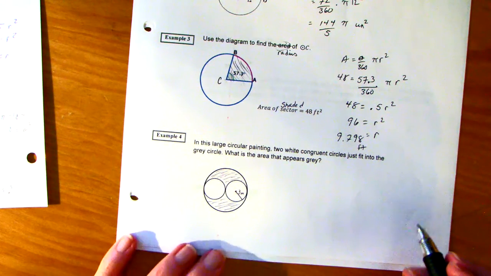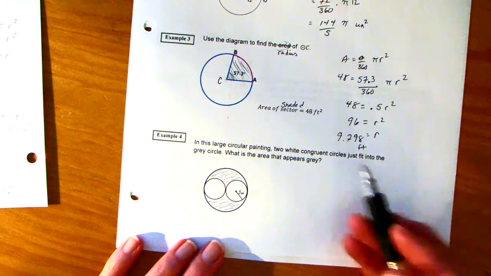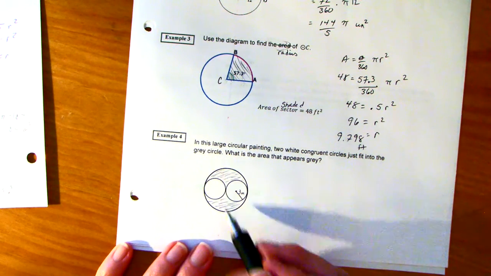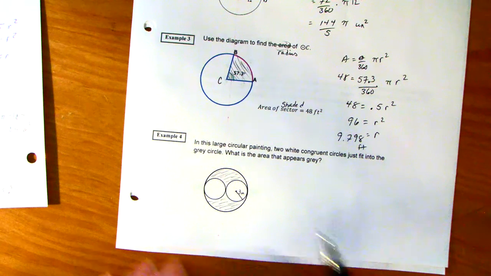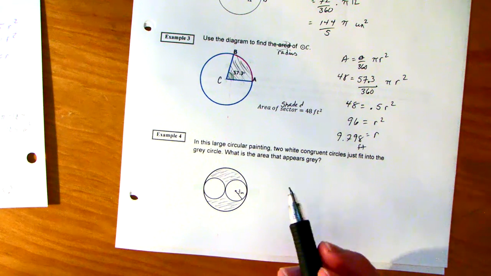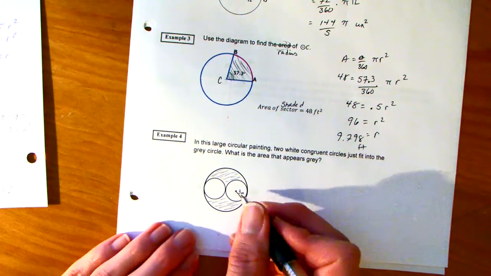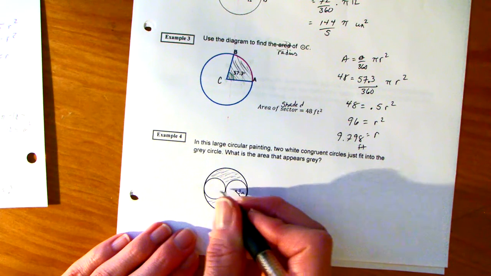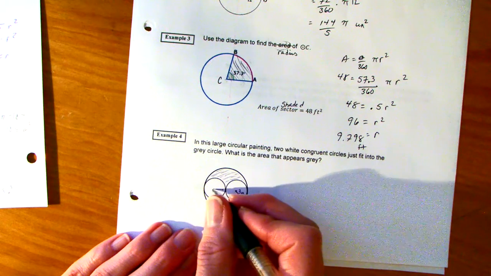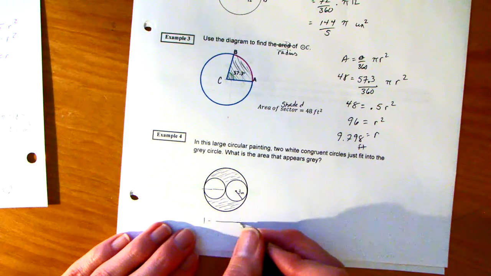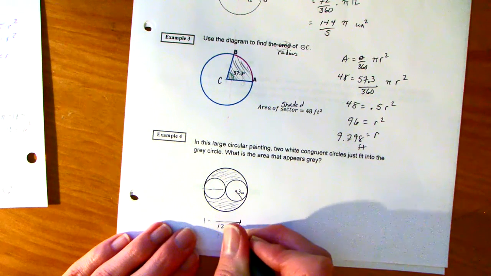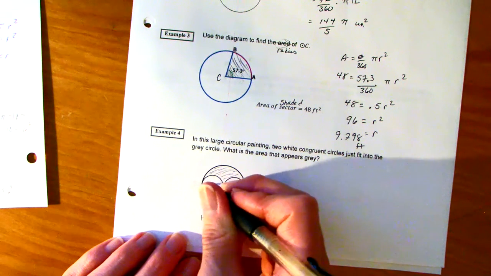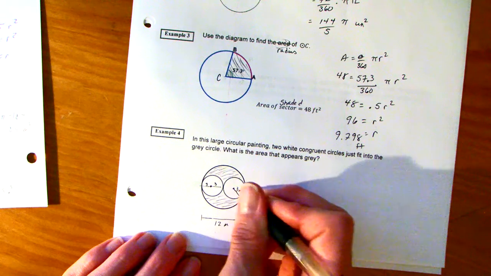In this large circular painting, two white congruent circles just fit the gray circle. So I went ahead and shaded that. What is the area that appears gray? So it's just like that shaded part. Well, let's think about this. If this distance right here is 3, this is 3. So 3 plus 3 is 6, 9, 12. So this whole radius is 12. Get that? So 3, 3, 3, and 3.